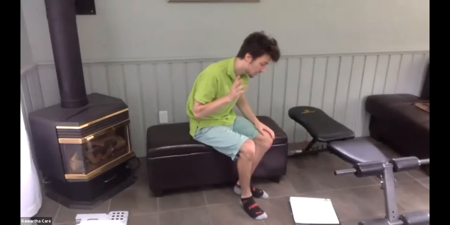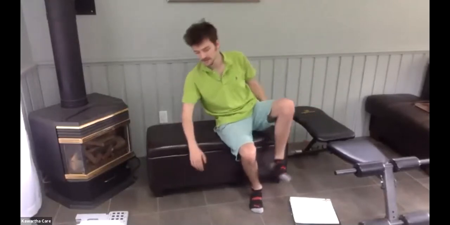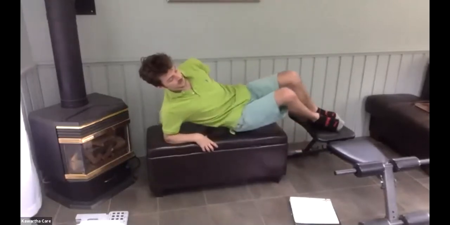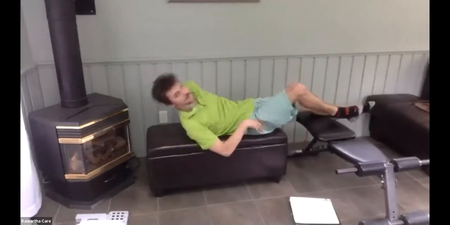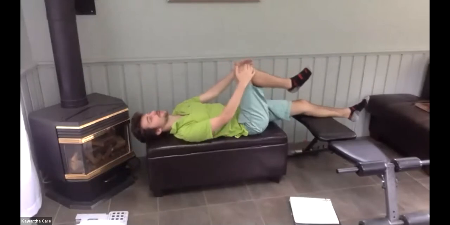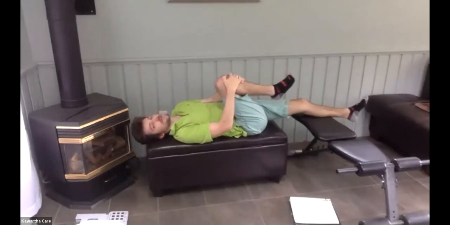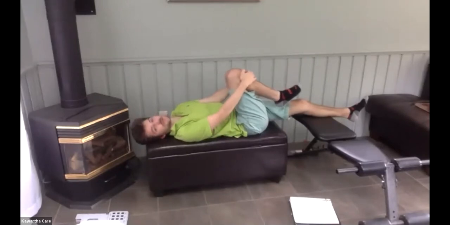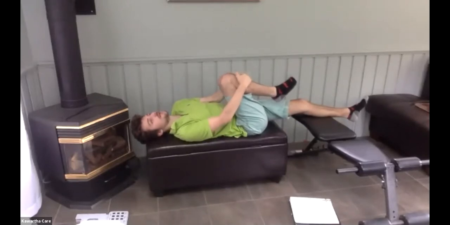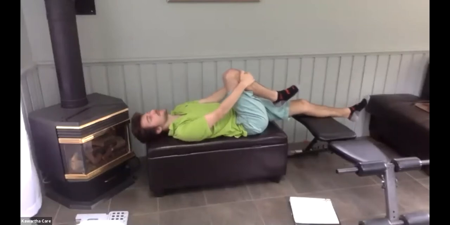Alrighty, so for our next one, this one you're going to have to lie down for. So luckily I've got my 2 handy benches here. What you want to do is lie down on your back with your legs straight out, and then take one knee, grab it, and pull it up until you feel a bit of a pull, probably in your glutes, maybe a bit in your low back. And then you're just going to hold this for 15 to 30 seconds.